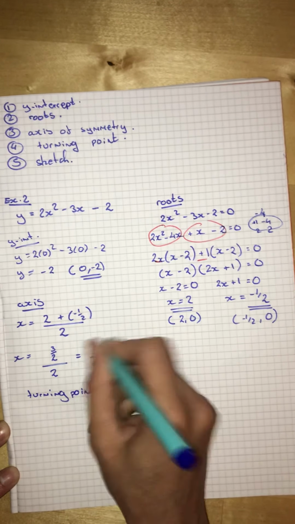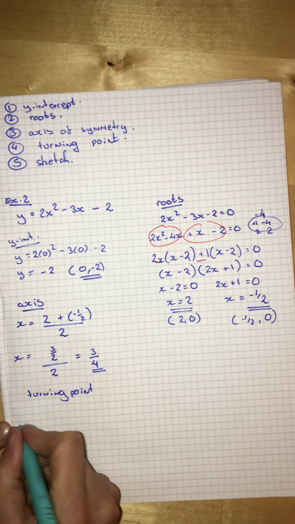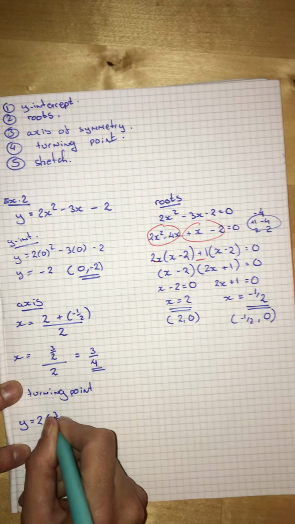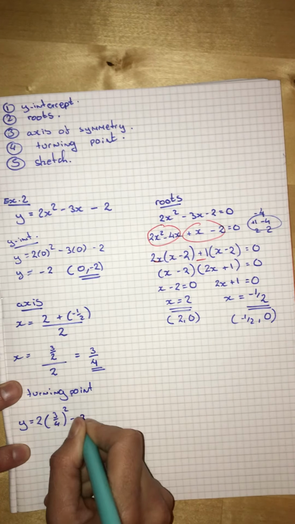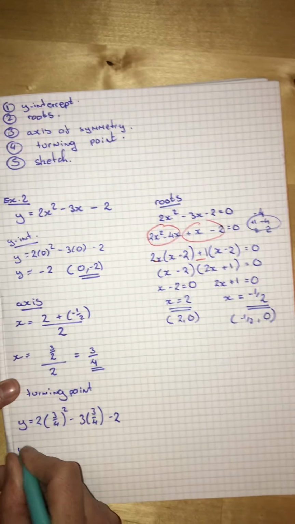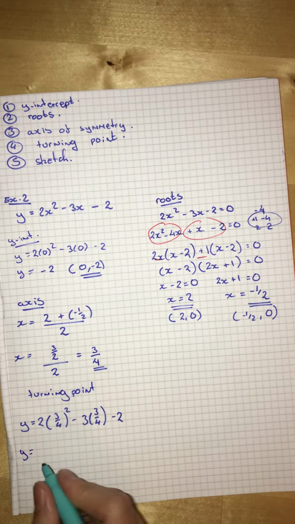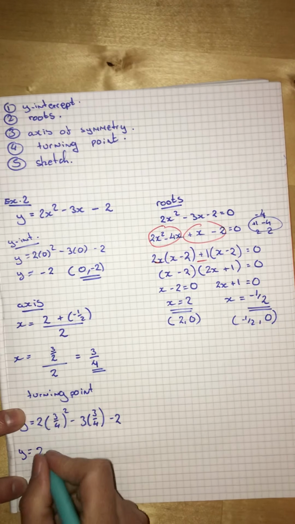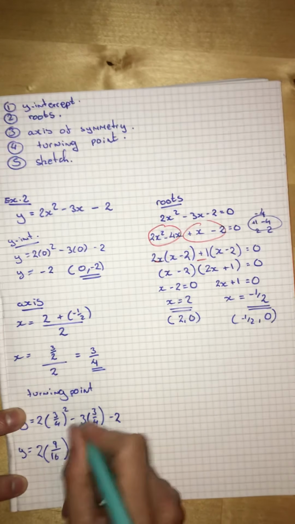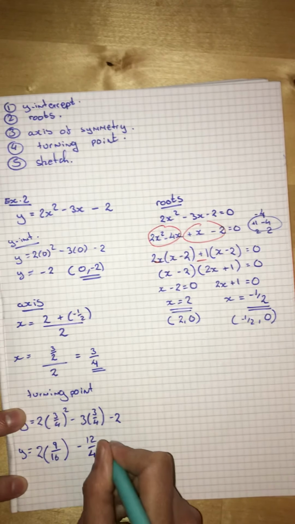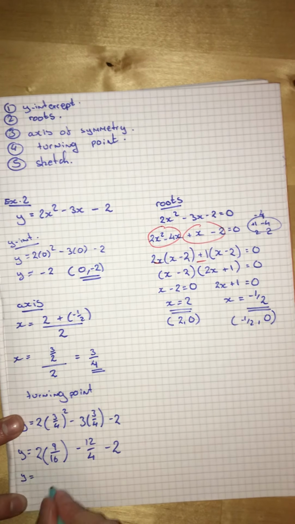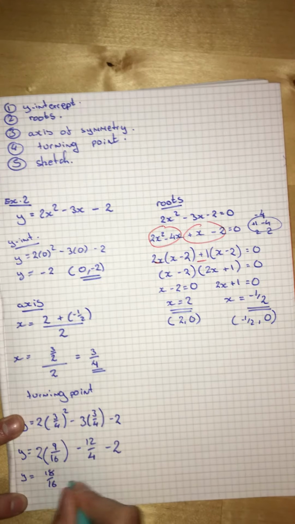and so our turning point will be this value substituted into the original equation. Okay. So we're going to get 3 squared is 9, 4 squared is 16. 12/4 minus 2. 2 times 9 is 18 over 16.